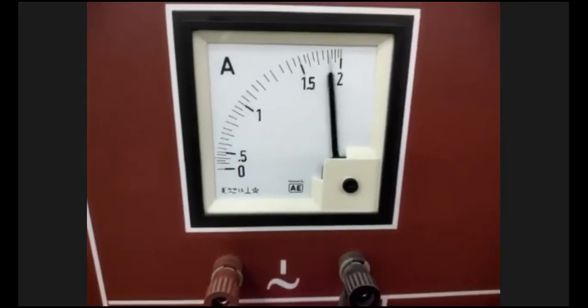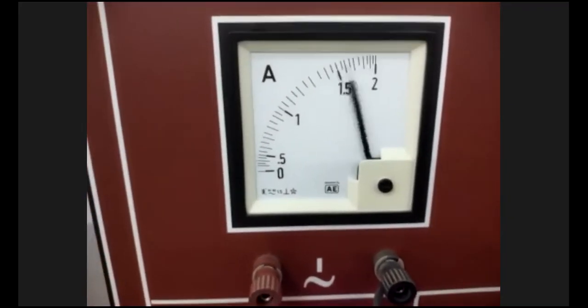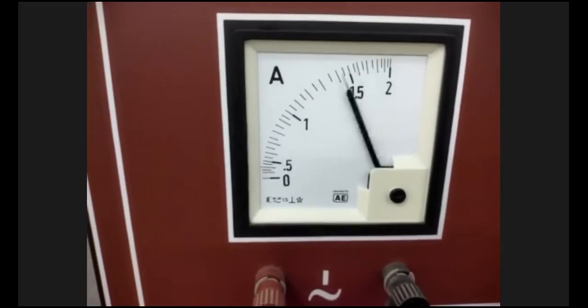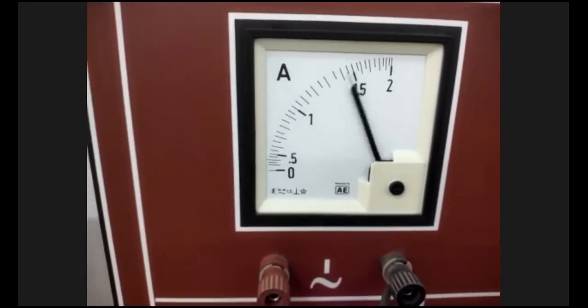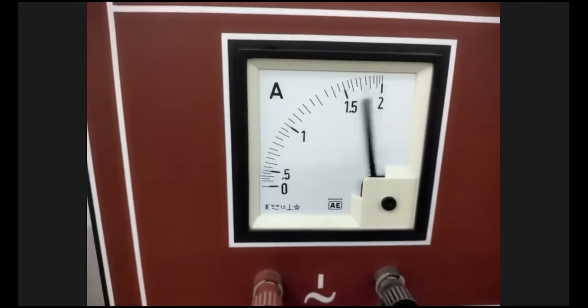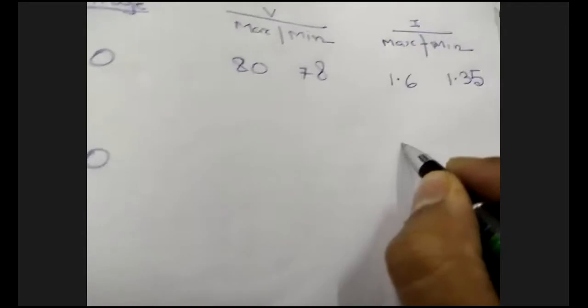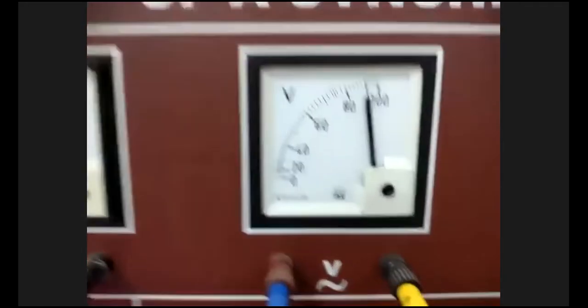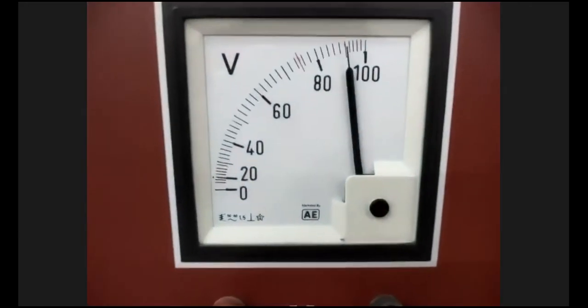So please tell me, what is the deflection of the current? I think it is 2, right? Yes or no? 1.4 to 2. Yes, exactly. Very good. A very good result is showing. The deflection is very good. So 1.4, right? 1.4 to 2, right? Okay, and please see the voltage. How much voltage? Voltage moved between how much? Please tell me.